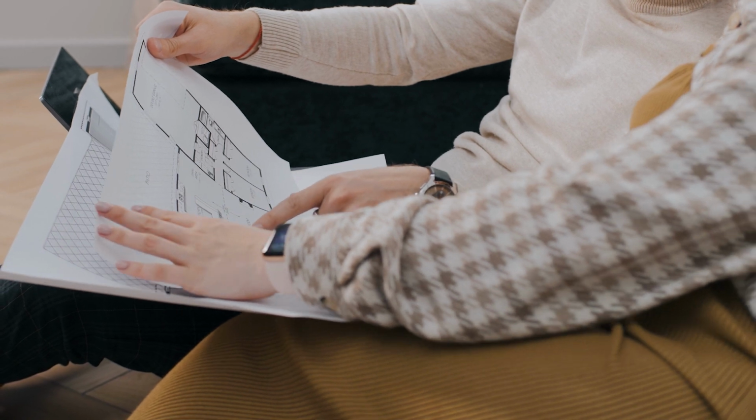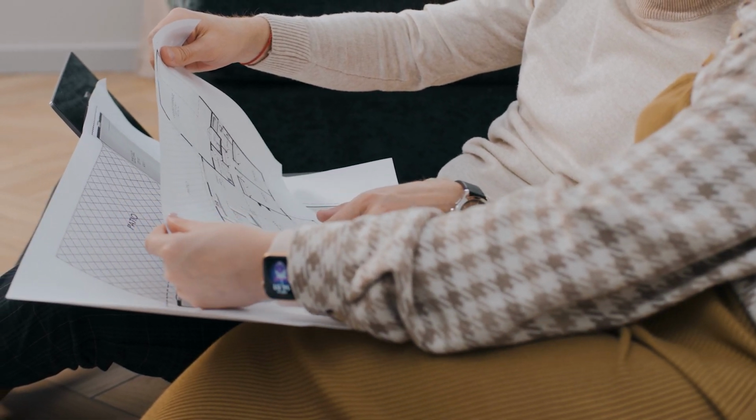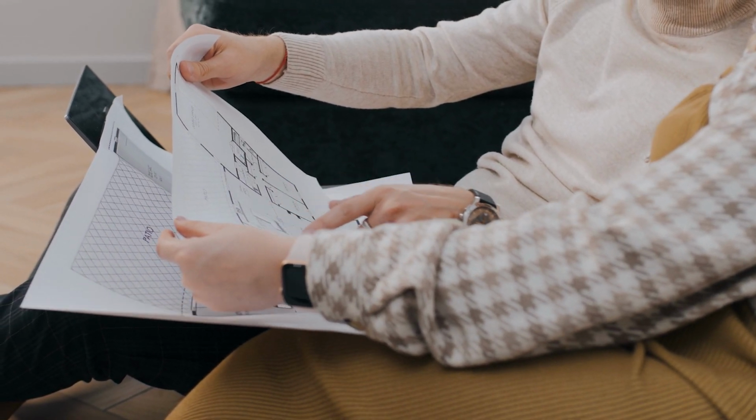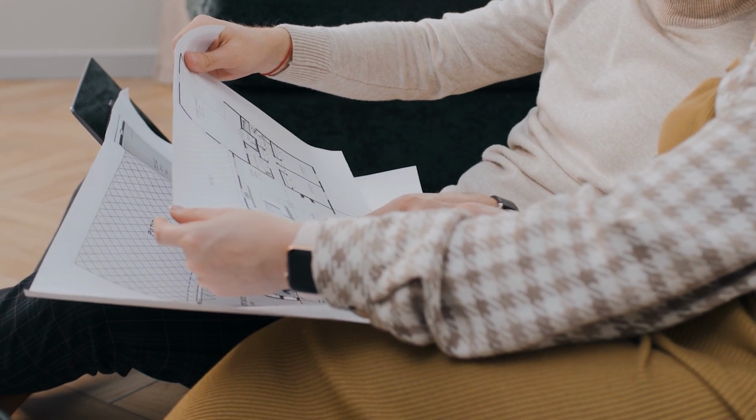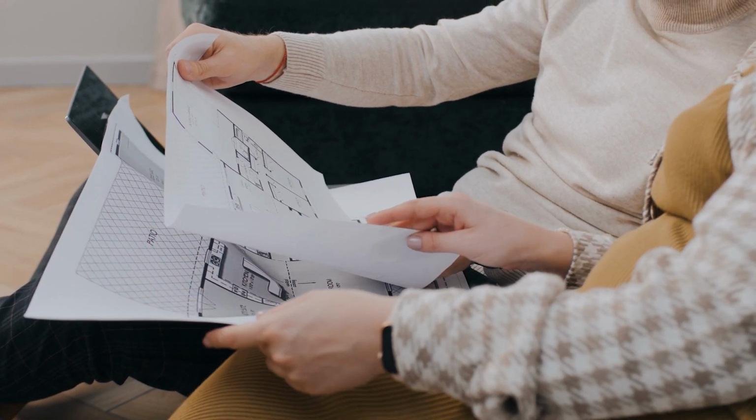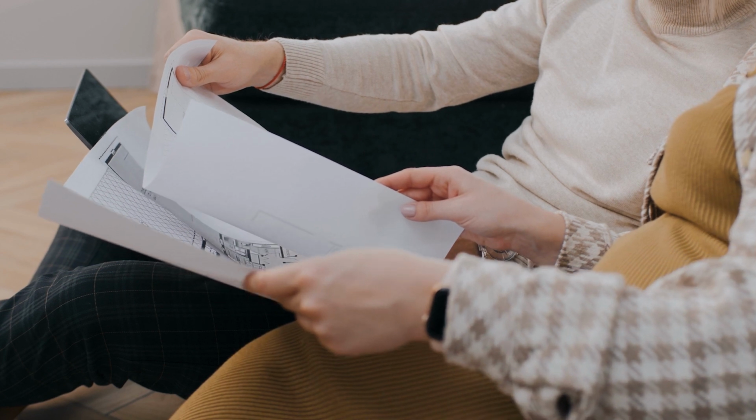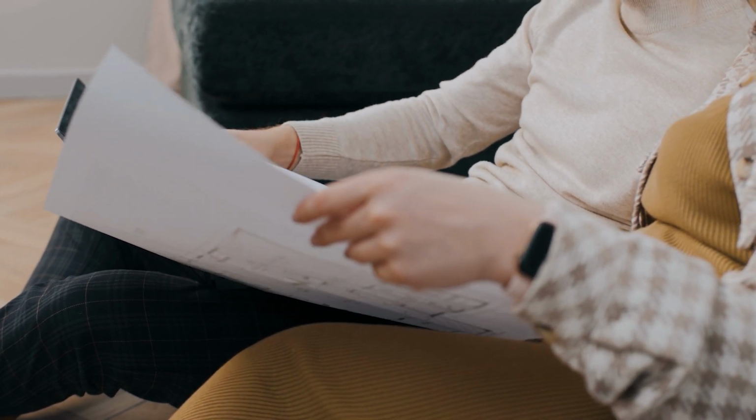So there you have it. Space planning and layout demystified. By following these principles and strategies, you can create a well-designed and functional space that enhances both aesthetics and livability.